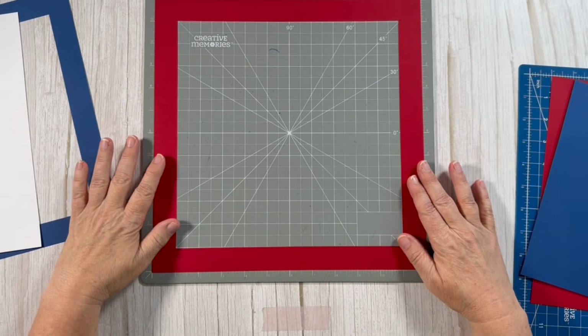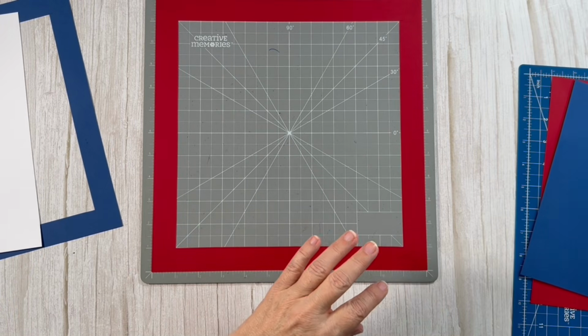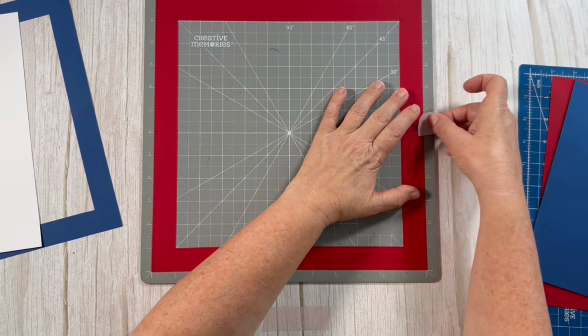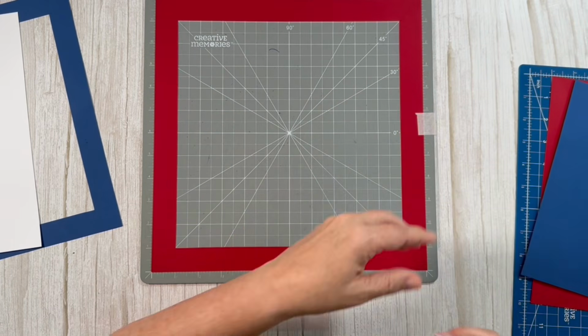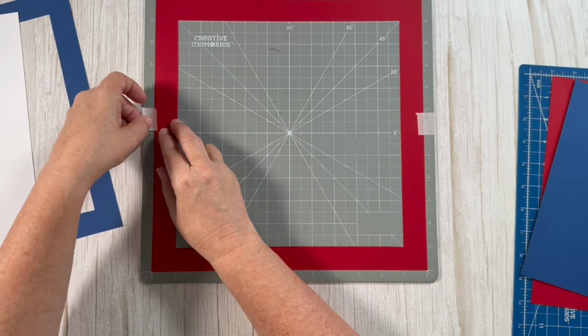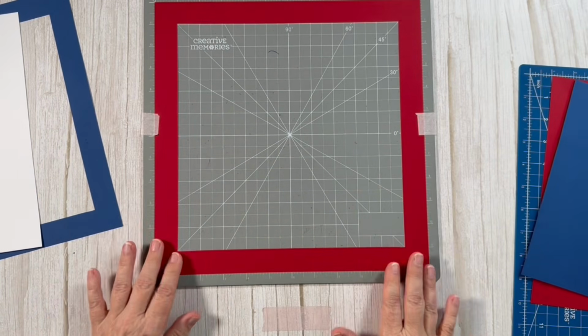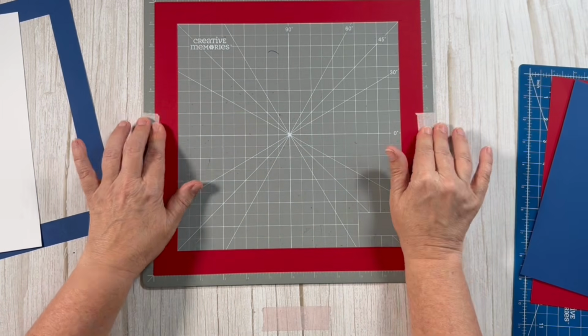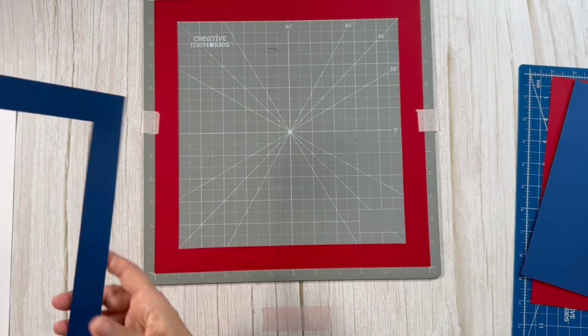Now, I saw another consultant do this, and I thought this is such a great idea because my mats always got so messy, but she used her low tack tape, which you can use over and over again, to adhere her paper to the mat so it didn't slide around. So I'm starting to use that method, and I actually really like it quite a lot.